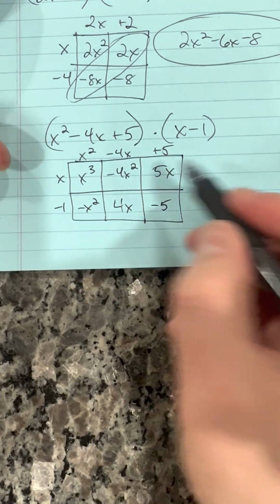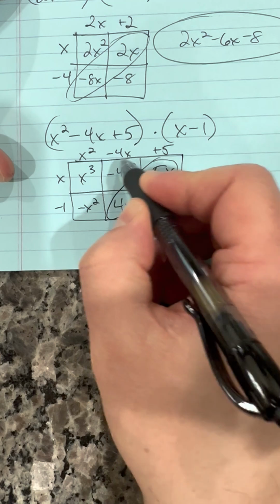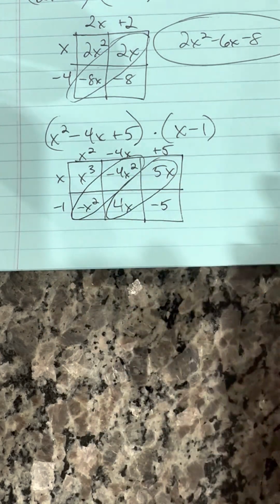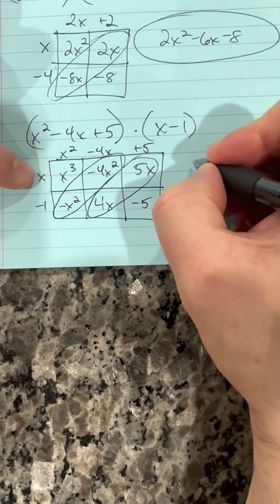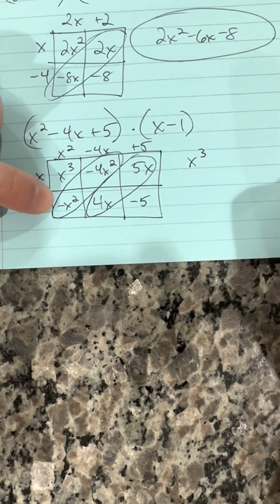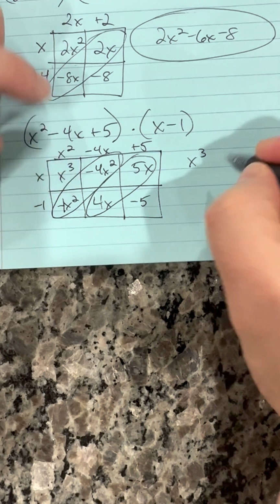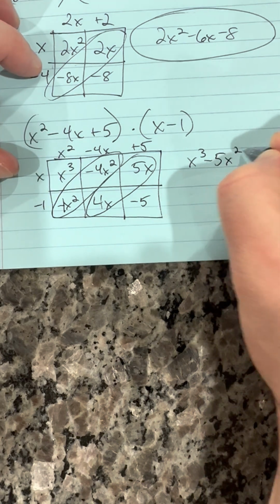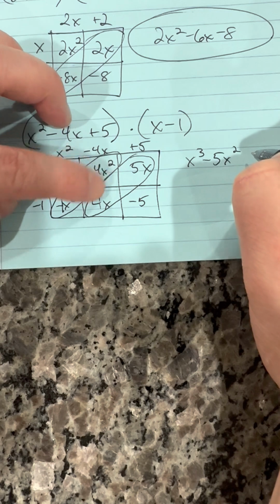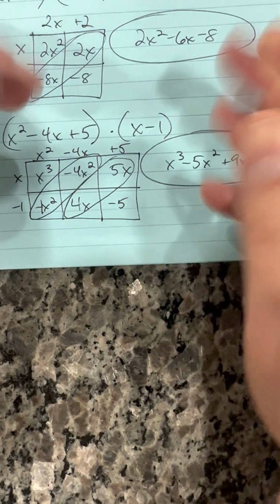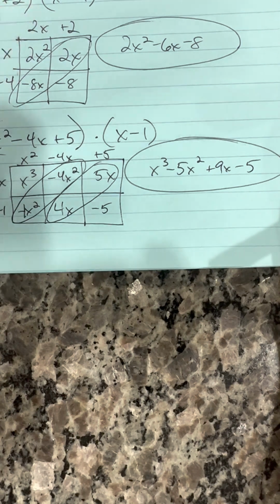And again, these diagonals are always going to be like terms, so it might help you organize your thoughts. x to the third stays. This is a negative 1x squared and a negative 4x squared, so negative 5x squared. And then these two add together because they're both pluses, so 9x minus 5. Done. That's multiplying polynomials. Bye.